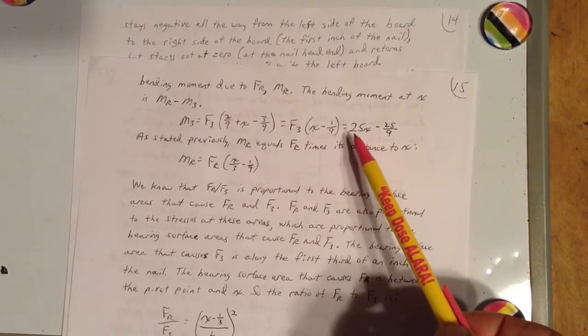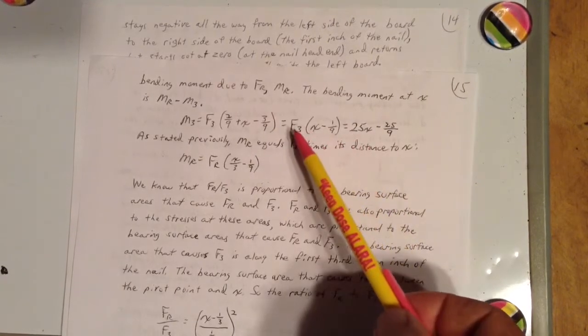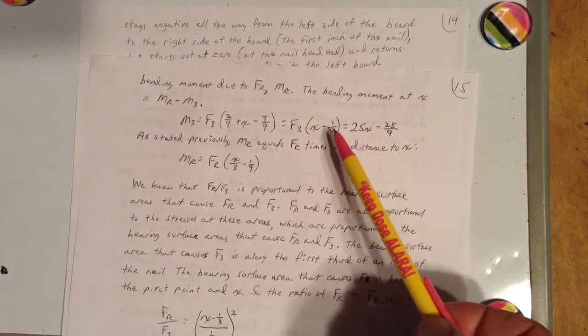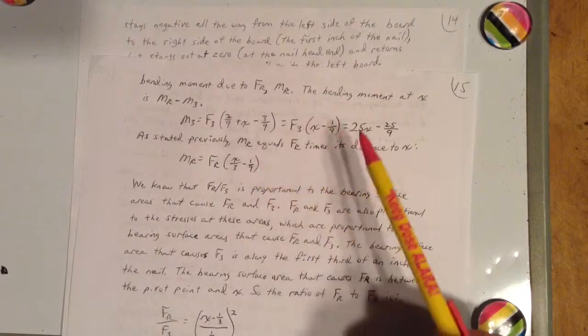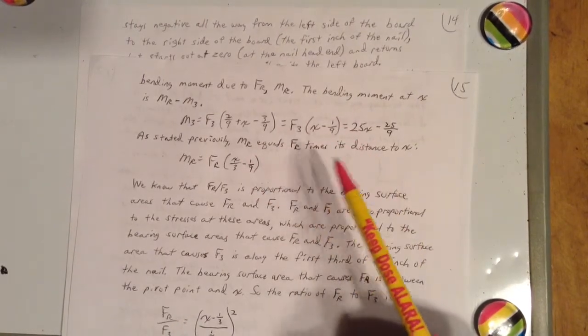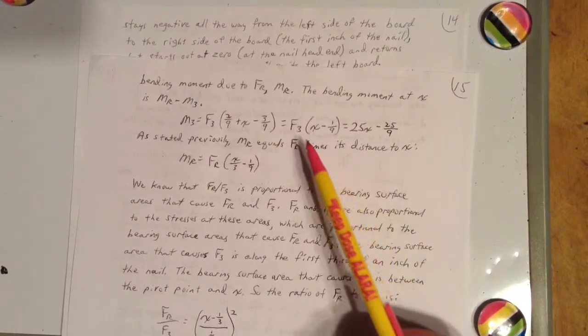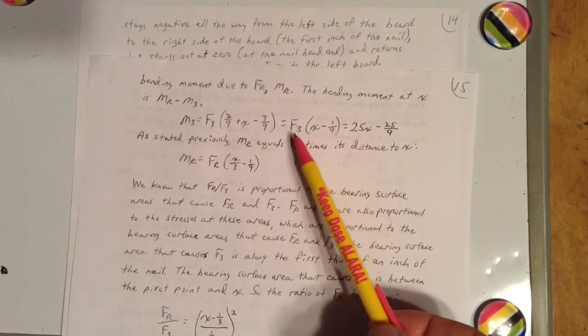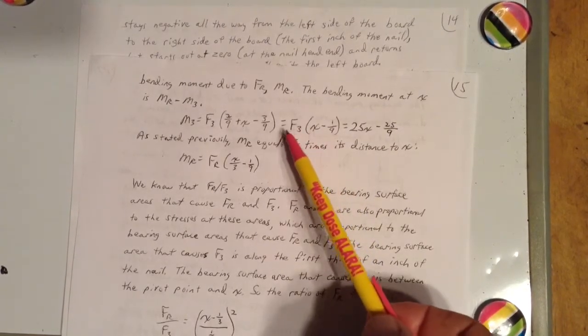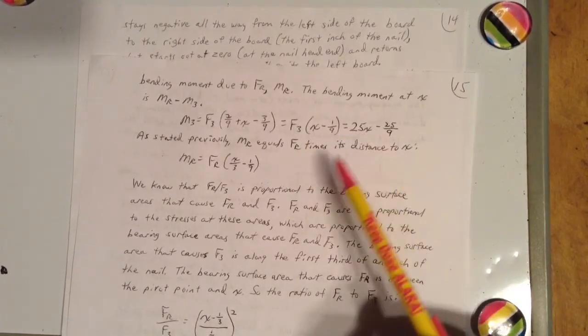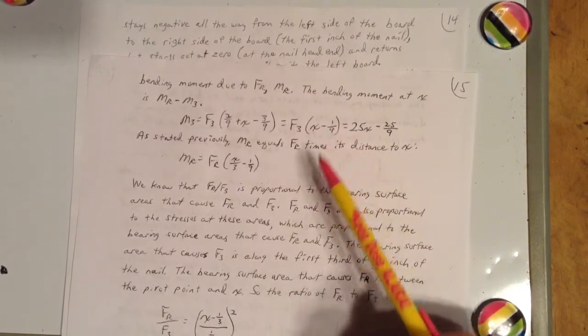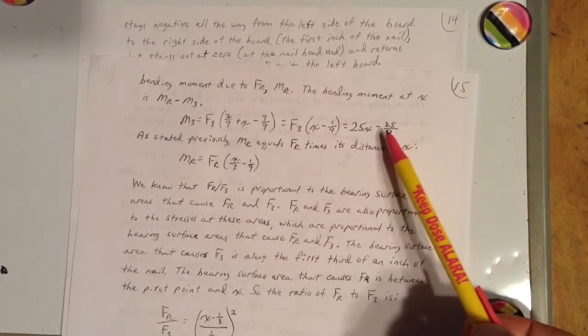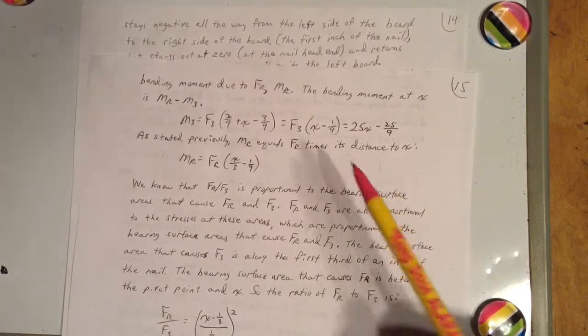F3 is 25 pounds. We determined that earlier: F4 was 100, F3 was 25, F1 was 75. So 25 times X gives us 25X, and 25 times negative 1/9 gives us minus 25/9.